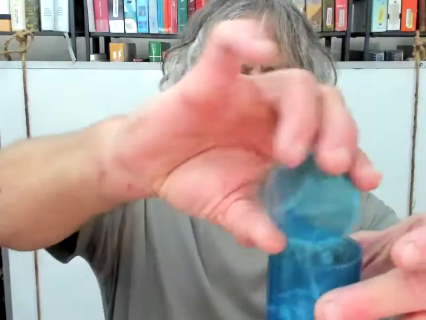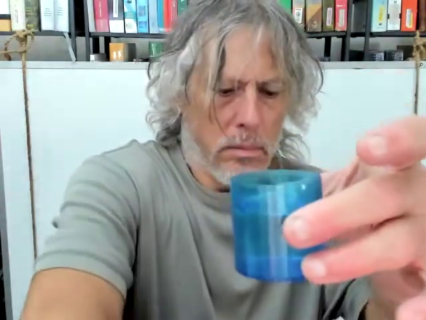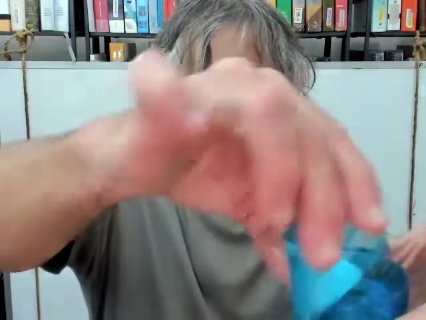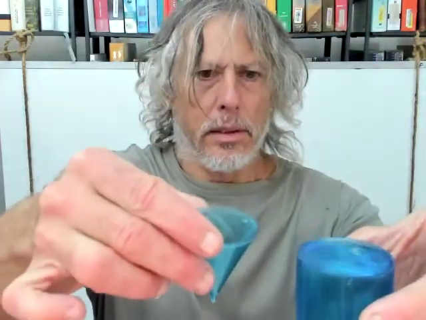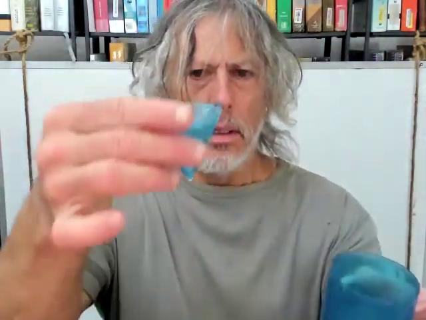So, our water, 1, 2, 3. So this is a third of this. The volume of a cone is a third the volume of a cylinder. So we shall write that down after I dry off my hands.